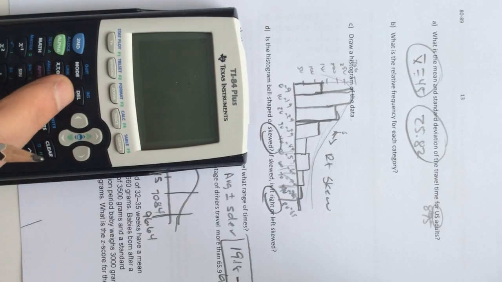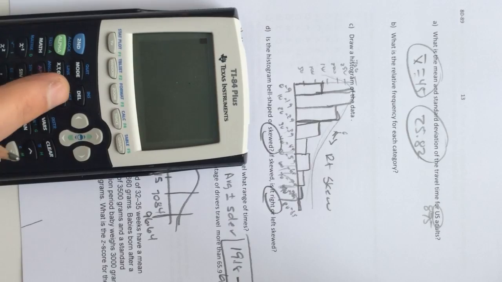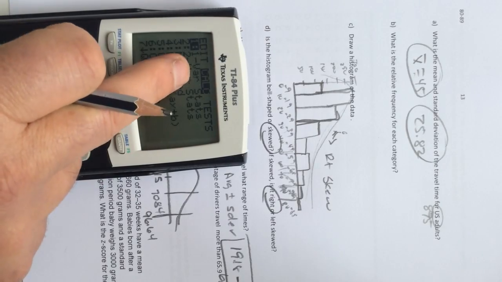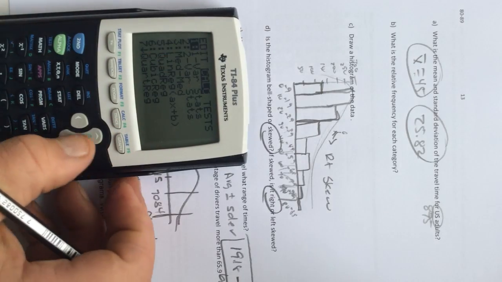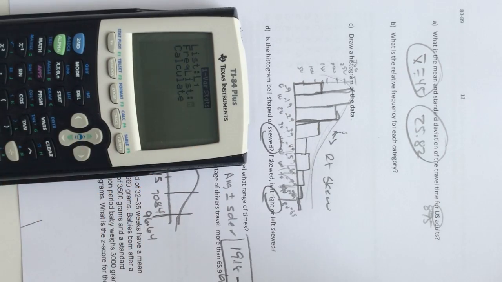I may have told you how to do it wrong. Don't push two variable stats, I'm sorry. It's one variable stats. You push stat, calculate one variable stats, Chandler. And then you say list 1, list 2. So you would type it in as list 1, comma, list 2.